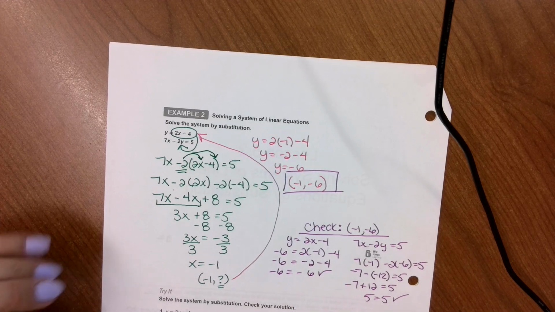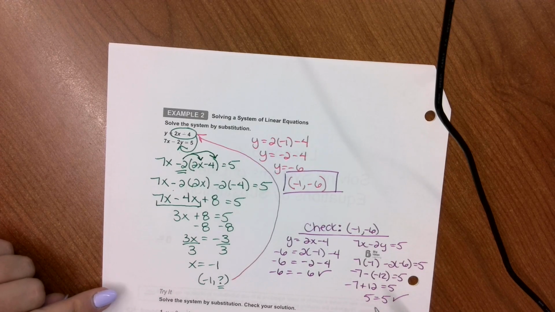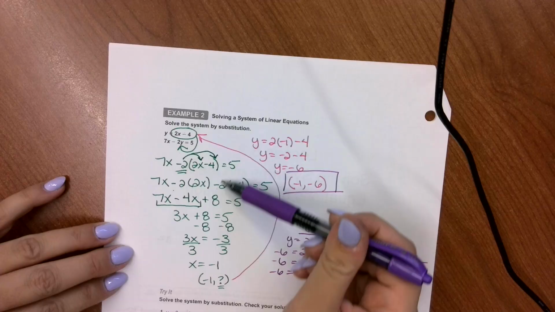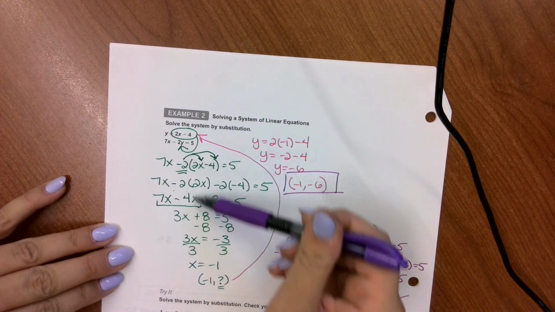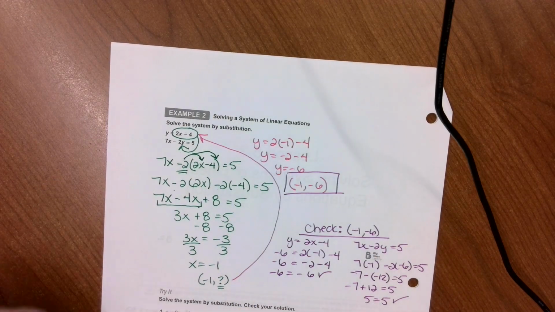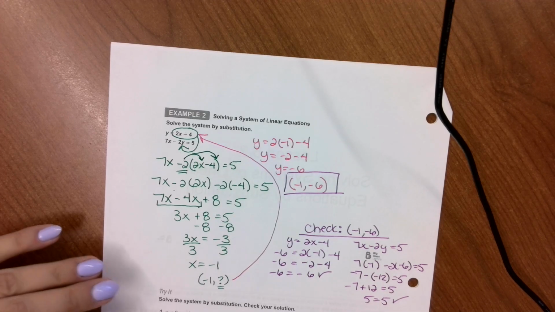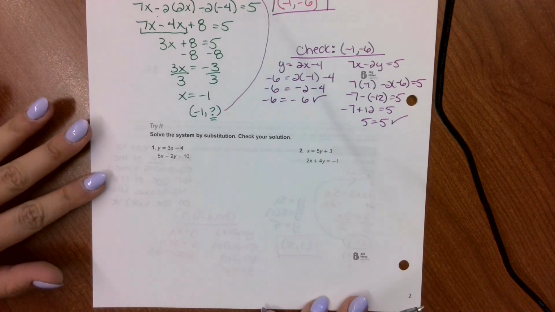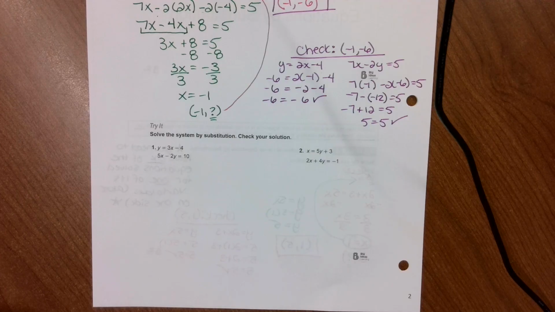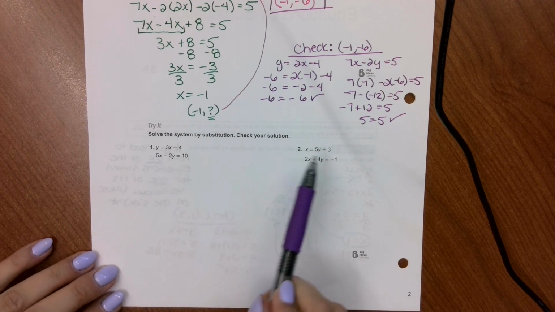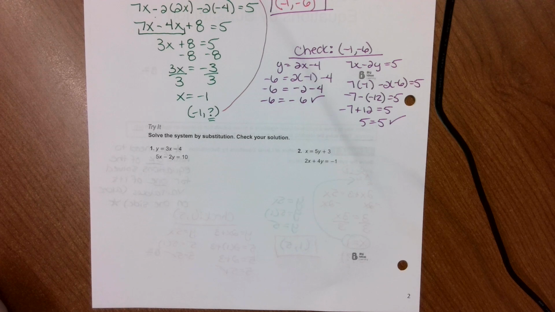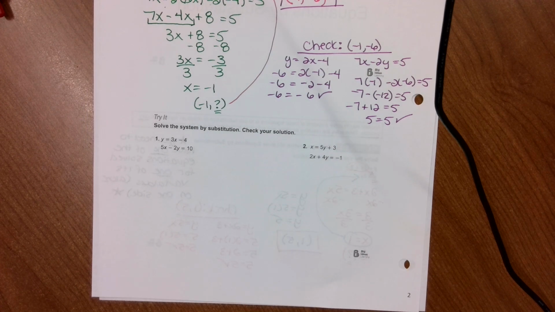So for today, with substitution, generally it's the first equation where you made a mistake. So start there. Okay, for those of you at home, go ahead and pause the video right now and solve the two. Try it yourselves. All right, let's walk through these and you can check your list.